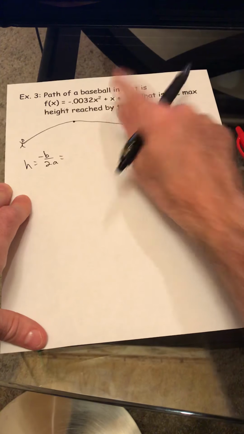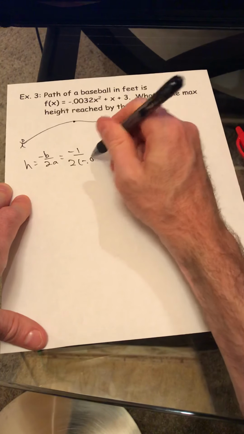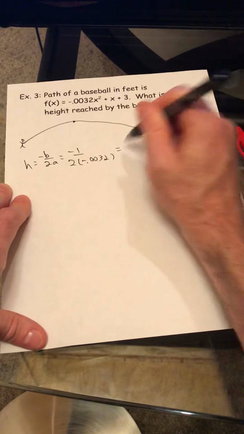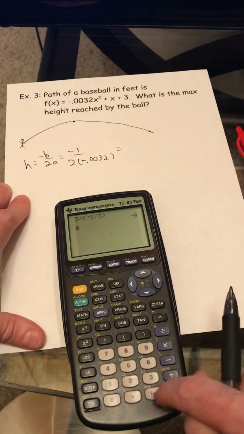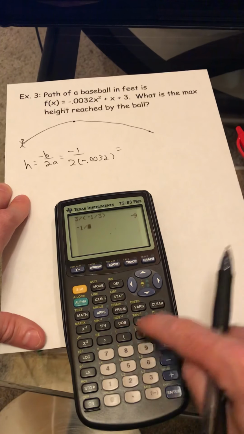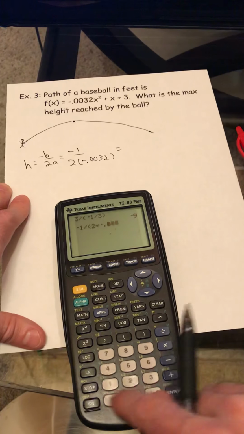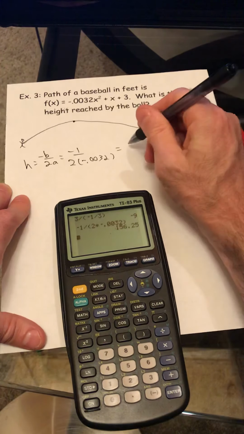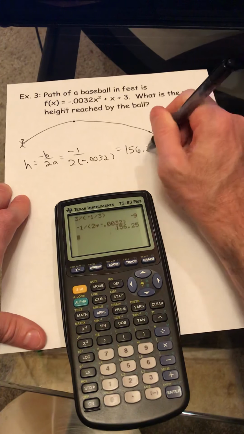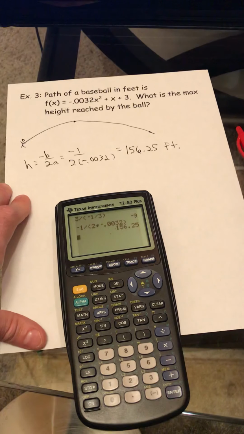Well, here, opposite of b, negative 1, over 2 times a, negative 0.0032. And so, when we do that, negative 1 divided by 2 times negative 0.0032, that's 156.25 feet. Now, here's where you have to be careful.